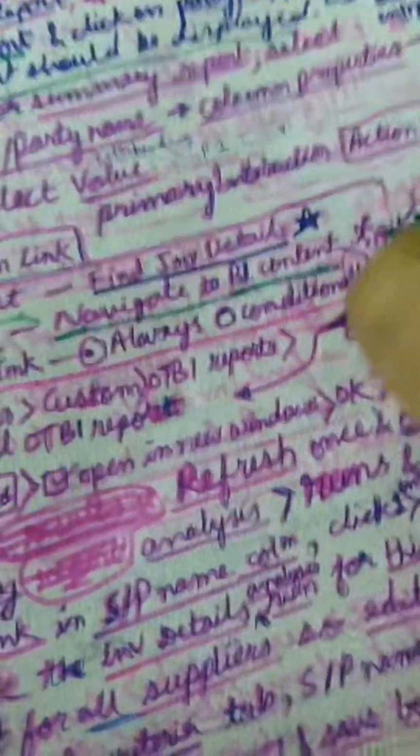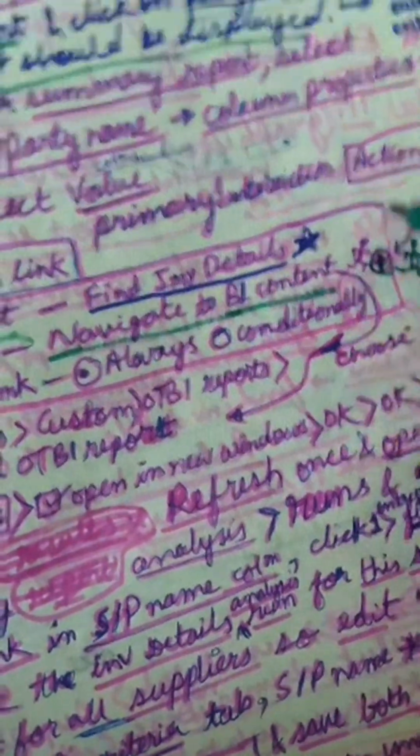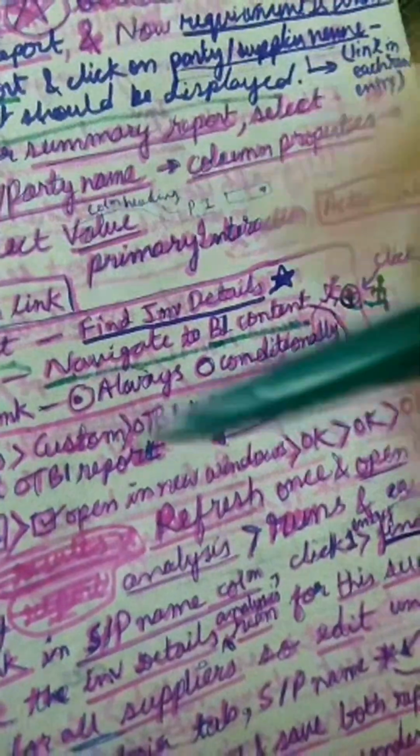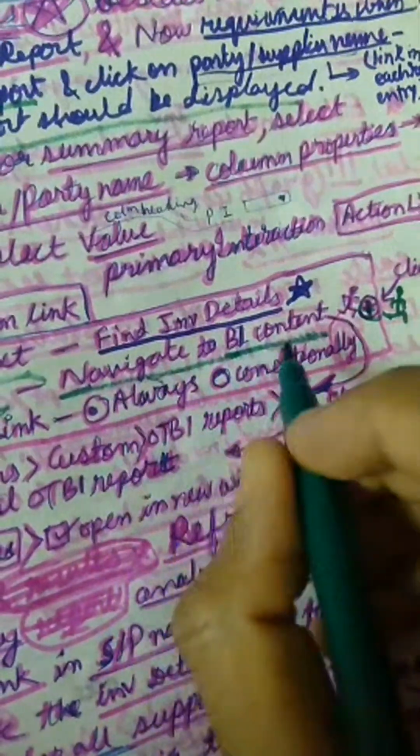So just select the one which has the plus icon beside it, and once you select it, a list comes up where you can navigate to web page, navigate to BI content, a lot of options come. So select navigate to BI content.